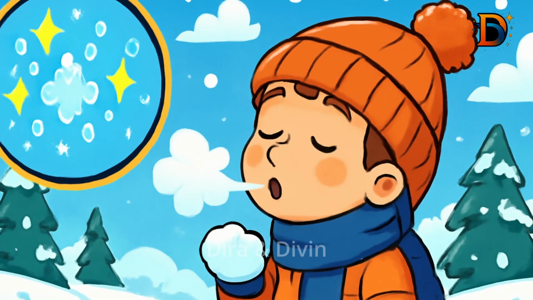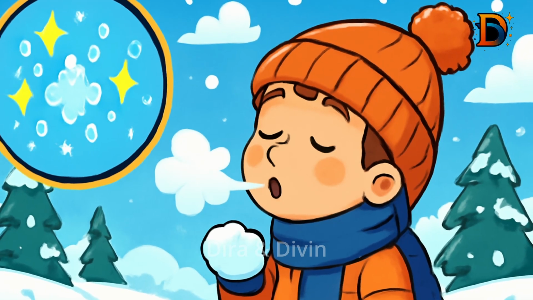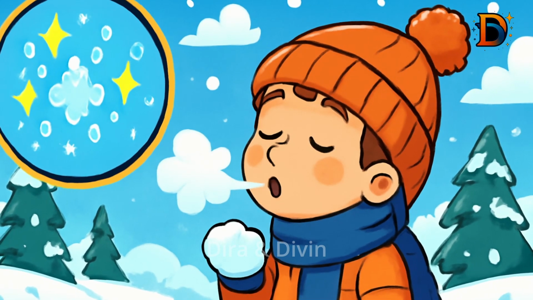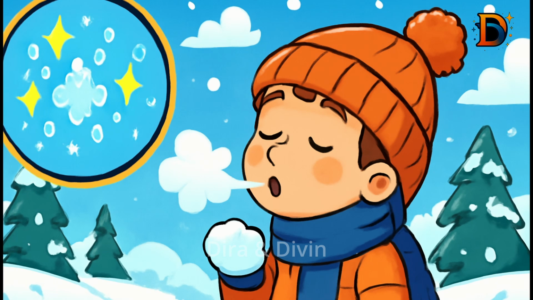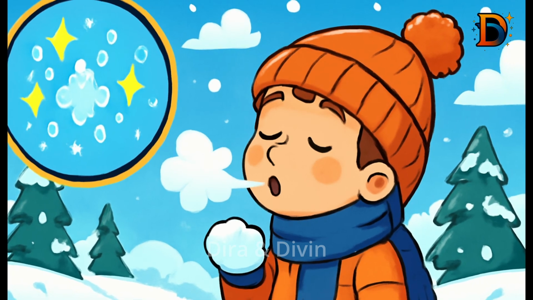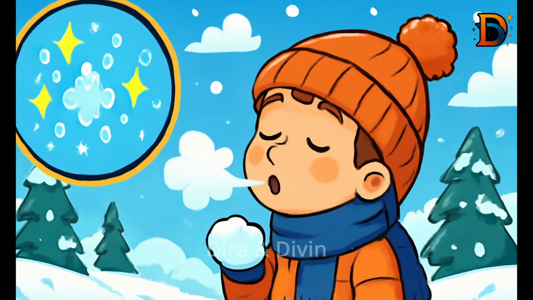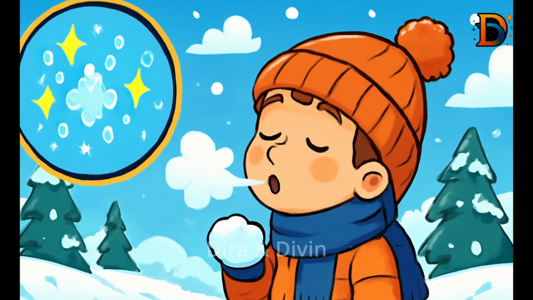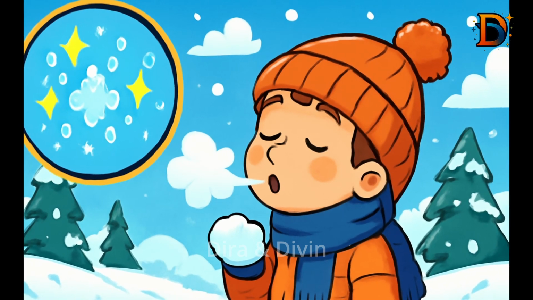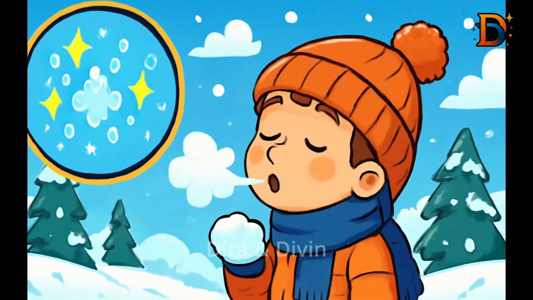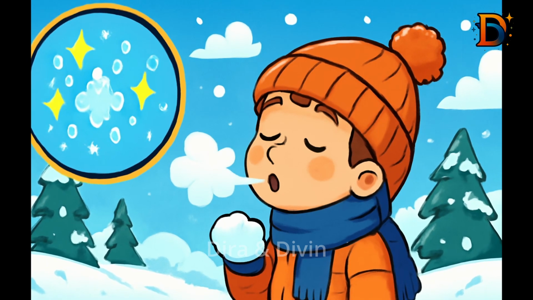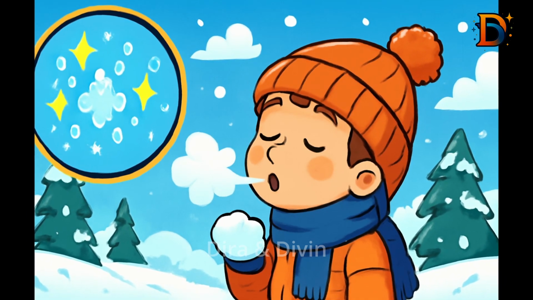Fun fact: your breath is invisible gas, but when it's cold outside, you can see it because your warm breath turns into tiny water droplets or ice crystals, like a little cloud.